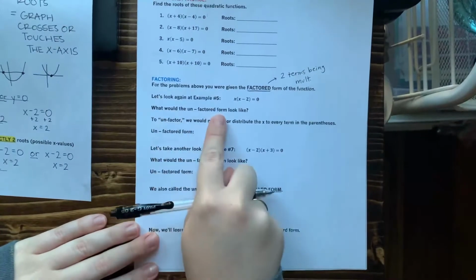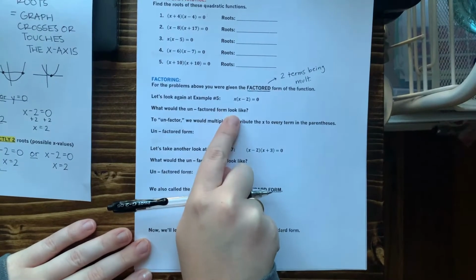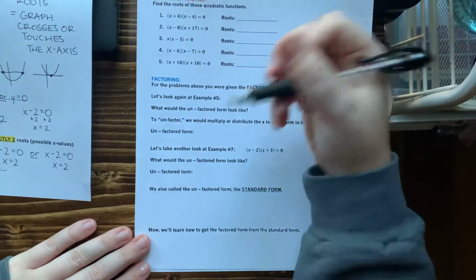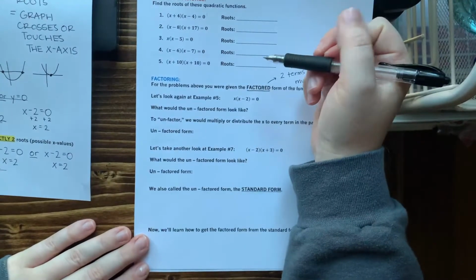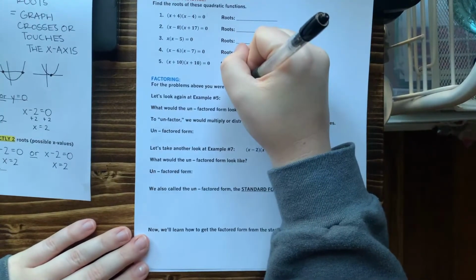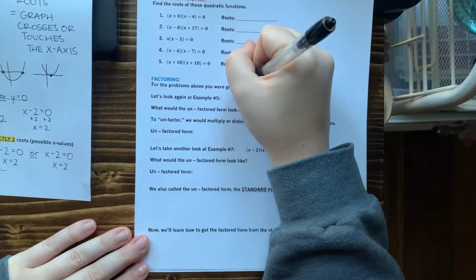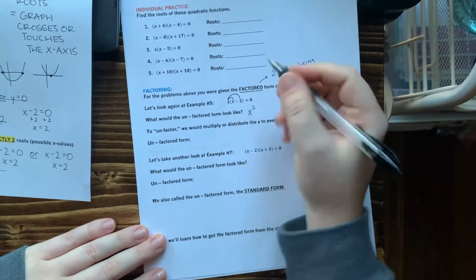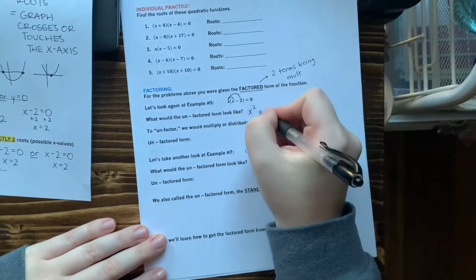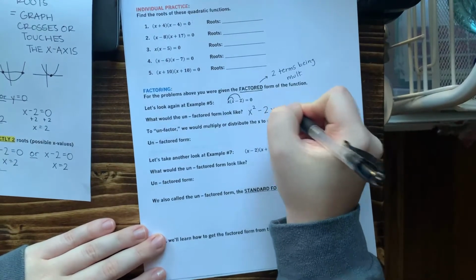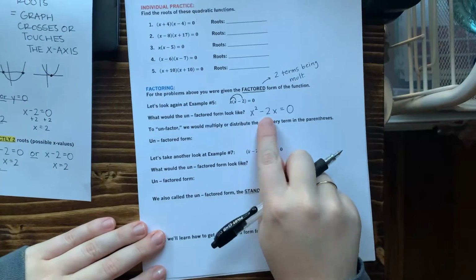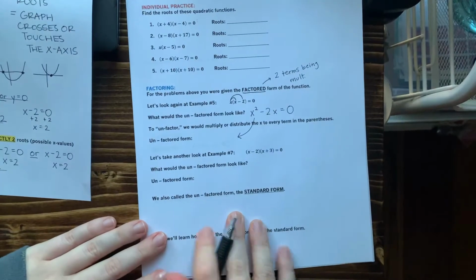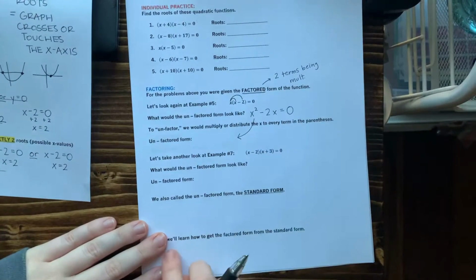Okay, so what would the unfactored form look like? The unfactored form means that we go from this to something that looks more like the standard forms of functions that we looked at last week. And so the way that we're going to do that is we're going to distribute, multiply this out. So we end up with x times x is x squared, and x times negative 2 is negative 2x. This is still equals 0. So this would be called the unfactored form, and this goes here. This was the factored form. This is the unfactored form.